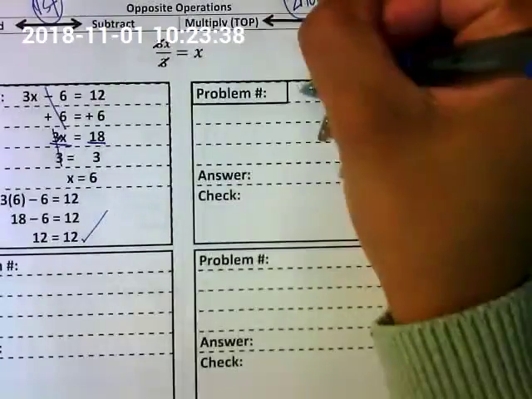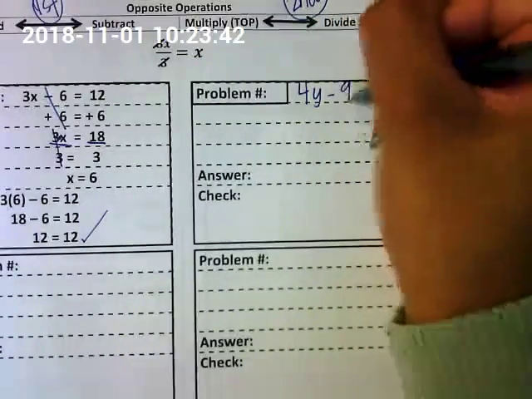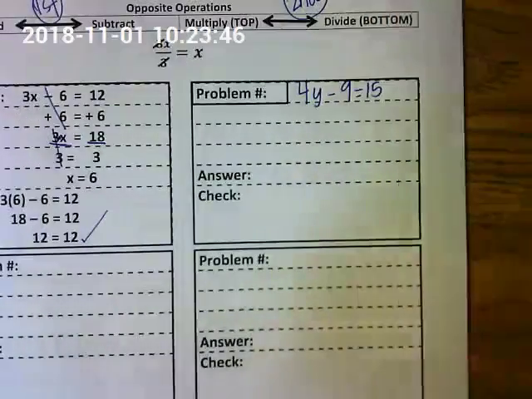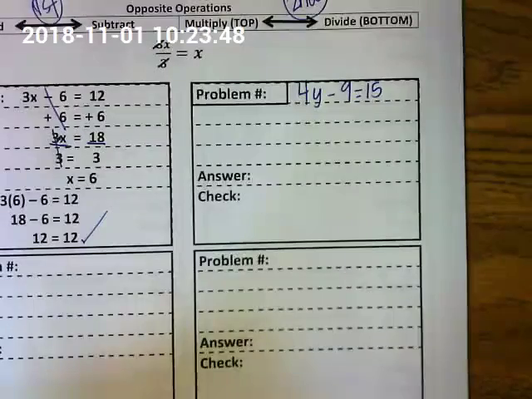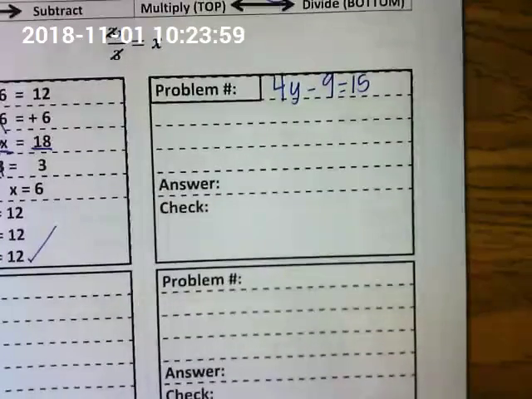The problem is 4y minus 9 is equal to 15. So what is the first thing that I want to undo here? The subtraction.